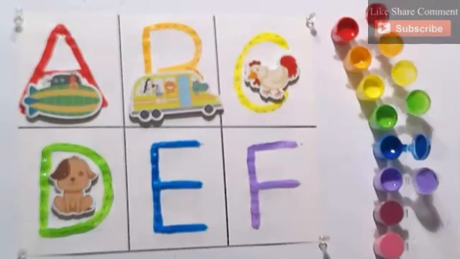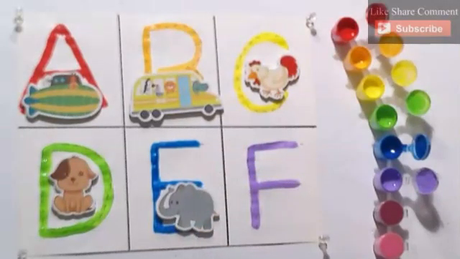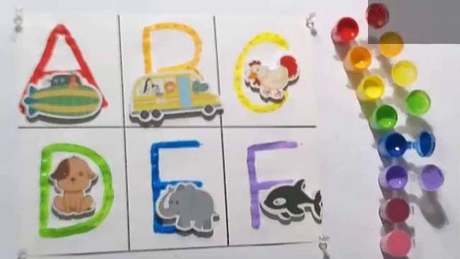E is for elephant. F is for fish. You guys are smart. You guys are very bright. You guys are great.